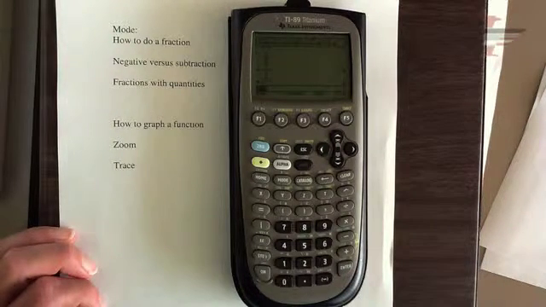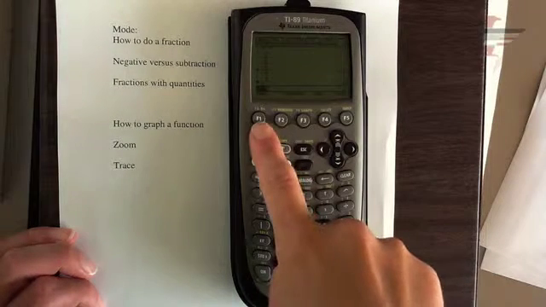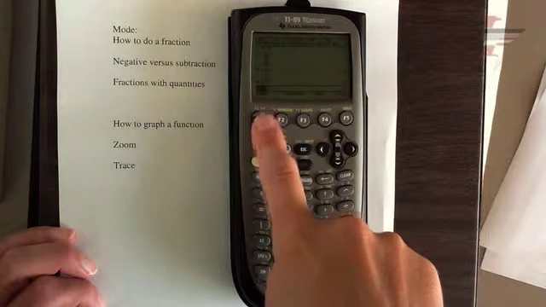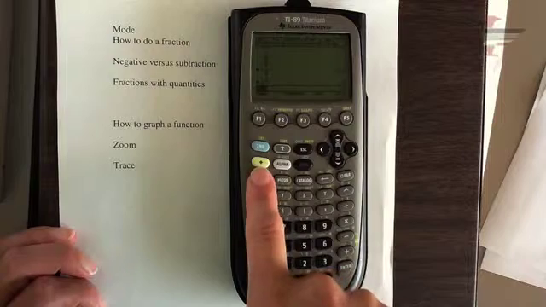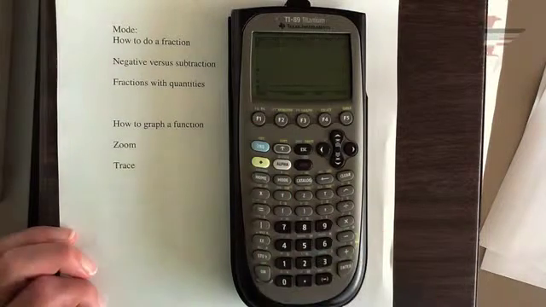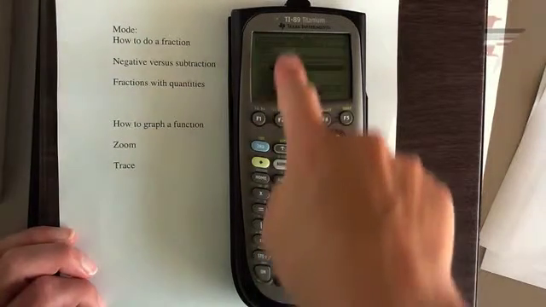All right, let's go to graphing. So above F1, notice in green, you see a Y equals. Green is your diamond button, so do diamond Y equals. Now, I have stuff in here.